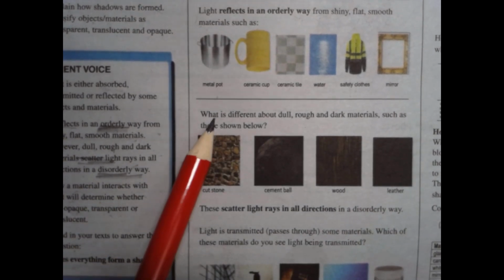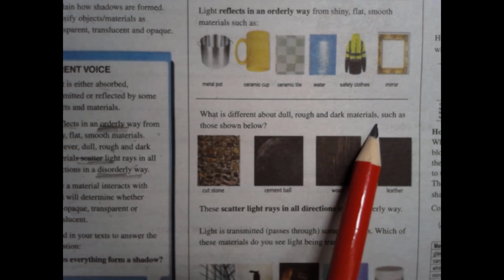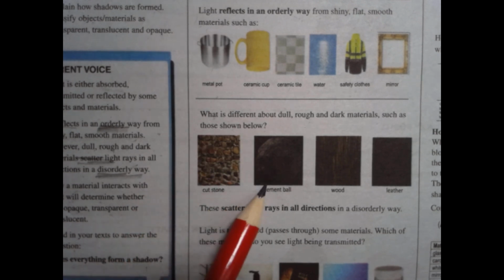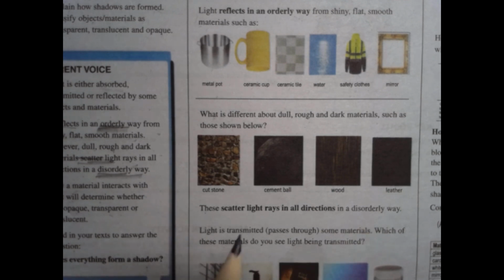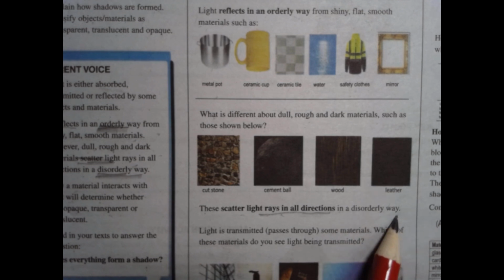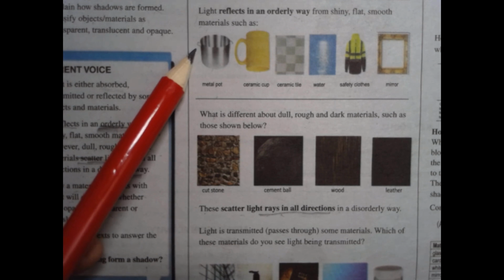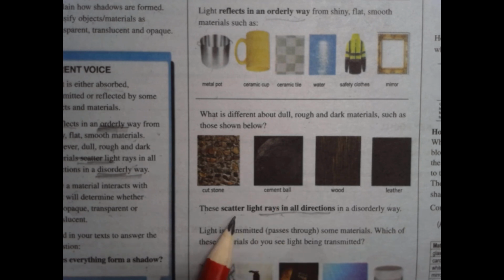It says here now, what is different about dull, rough, and dark materials such as those shown below? So I have cut stone, I have cement ball, wood, and leather. These scatter light rays in all directions in a disorderly way. Okay, so while these reflect light in an orderly way, these materials scatter light in all directions.